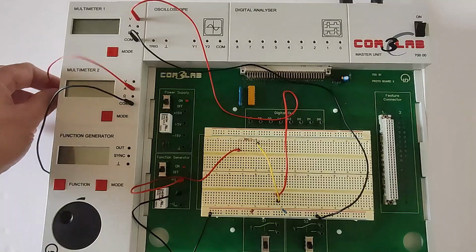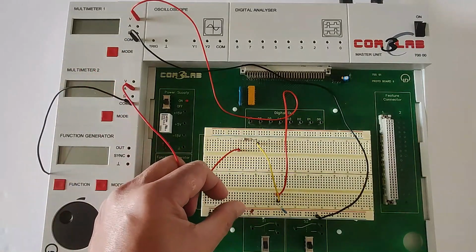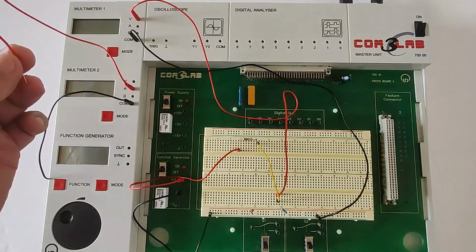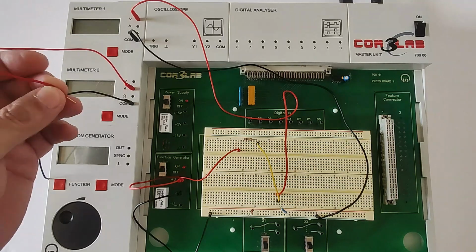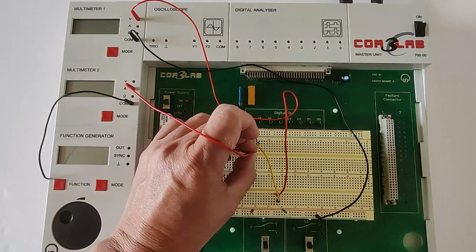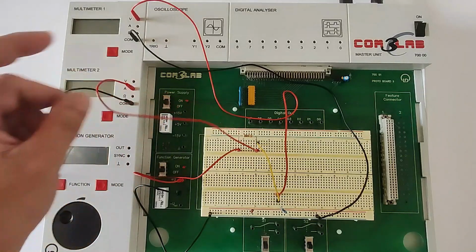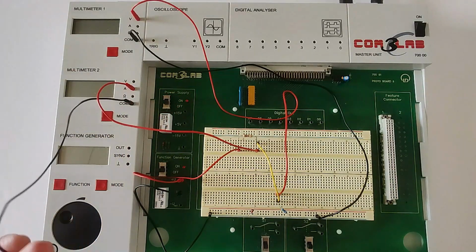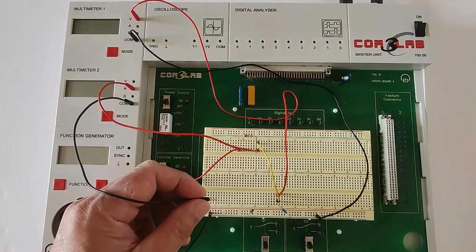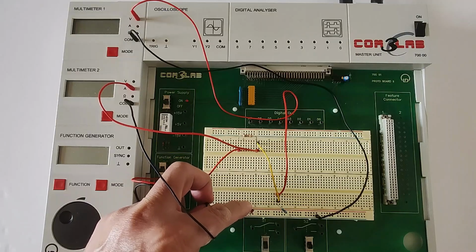Now, to put multimeter 2 in series with our Zener diode here at the bottom, the red wire, the positive terminal of our multimeter 2, will have to be connected here on the right leg of resistor 1, and the negative terminal, or the COM terminal of multimeter 2, will have to be connected to the cathode of the Zener diode.